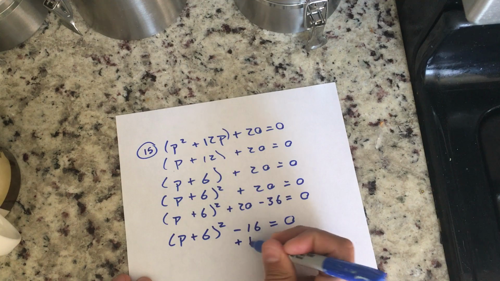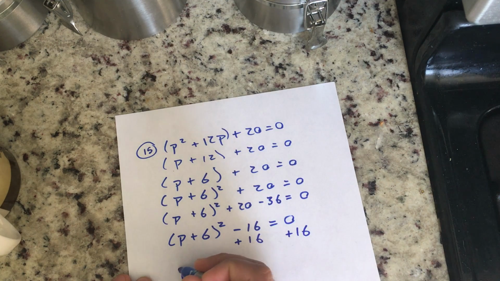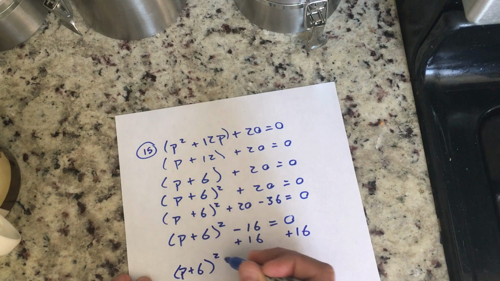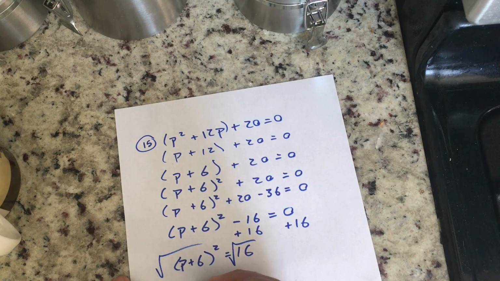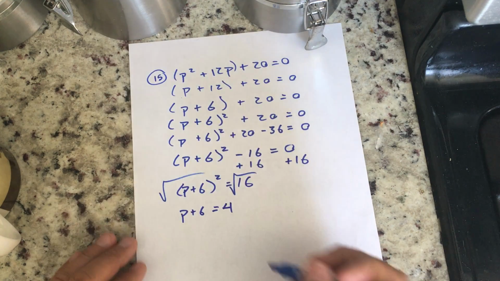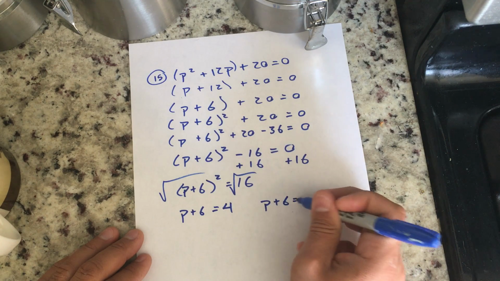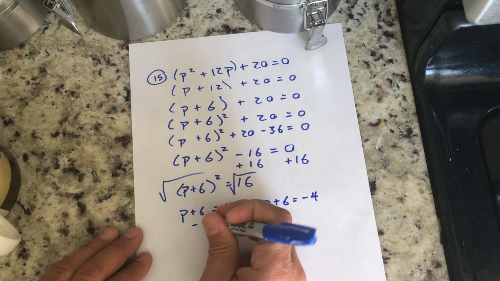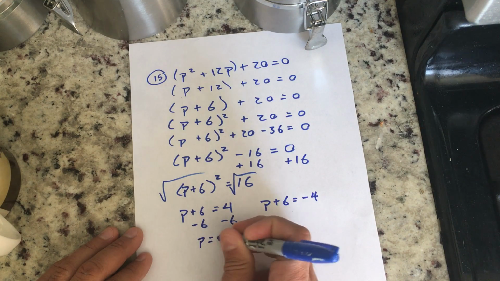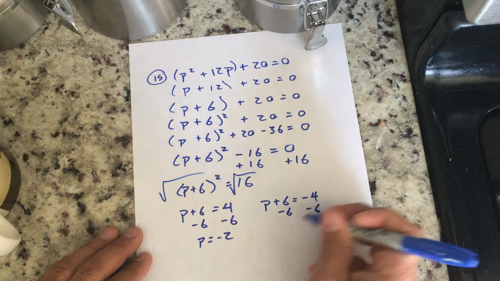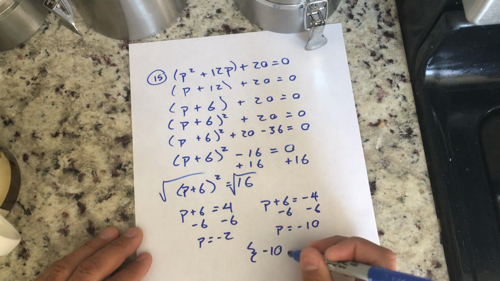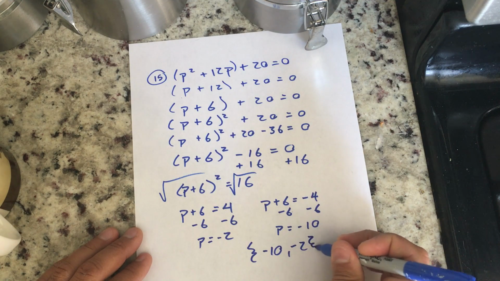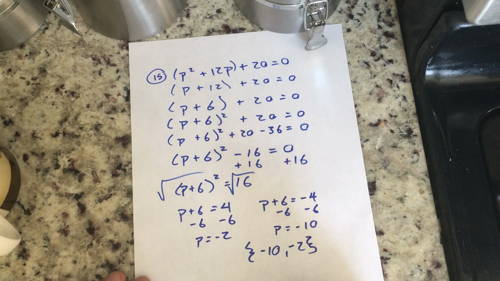Now because we're solving, we're going to add this 16 to the other side. And then we're going to square root. When I do the square root, I have to set it equal to a positive and to a negative. And then I'm going to subtract 6 on both of them. And then I'm going to list them in roster notation. I'd like to put the smaller number first, which is negative 10, but it's not absolutely necessary. I'm going to start another one because I ran out of paper.